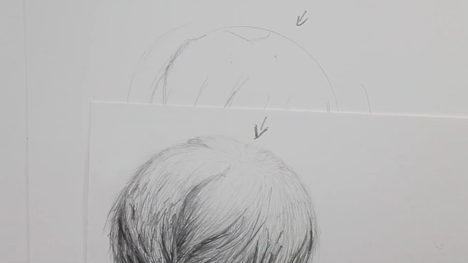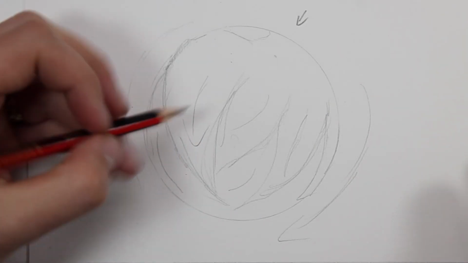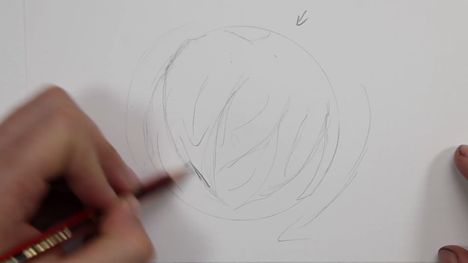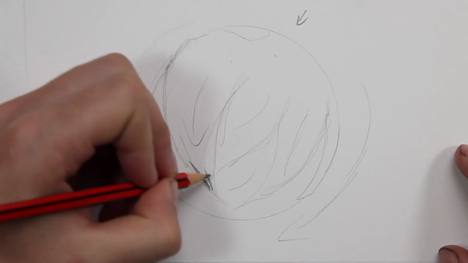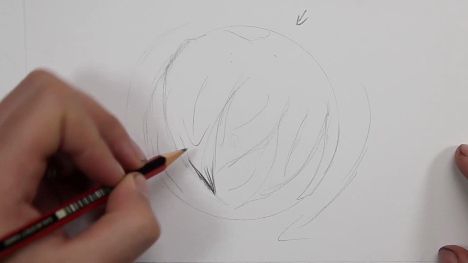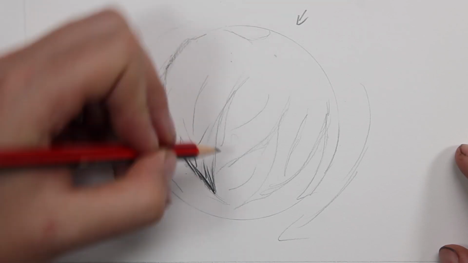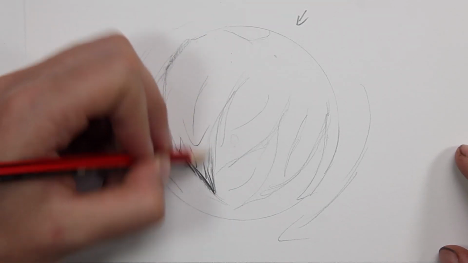So this is now a bit similar to that basket texture that I showed you earlier. So I'm doing little flicks and I'm making it darker at the base, and as I come up here it'll get lighter.